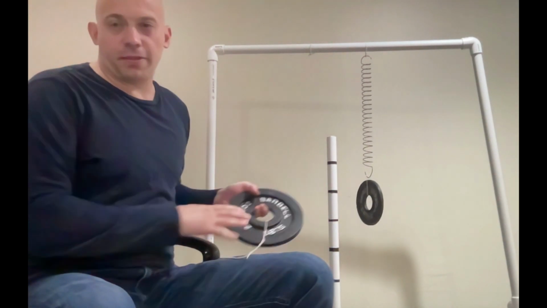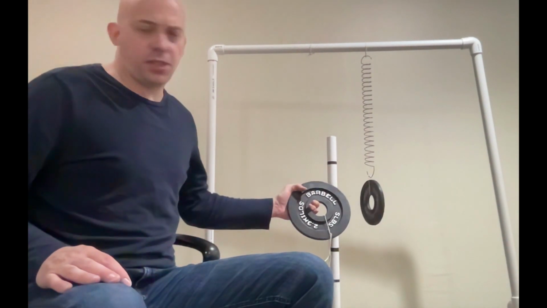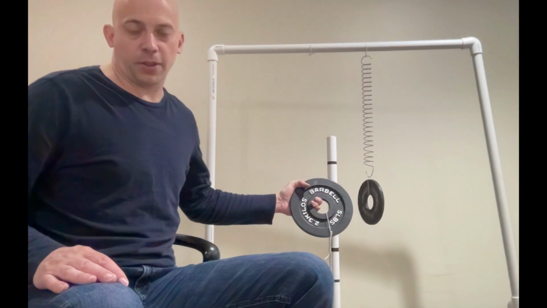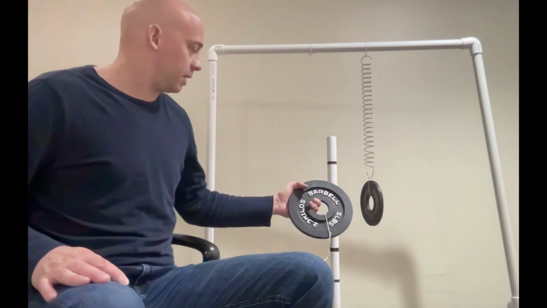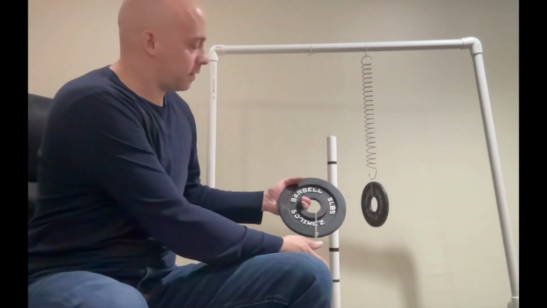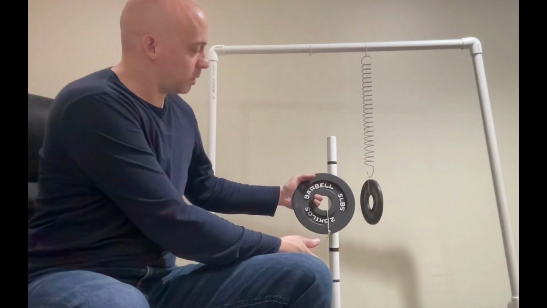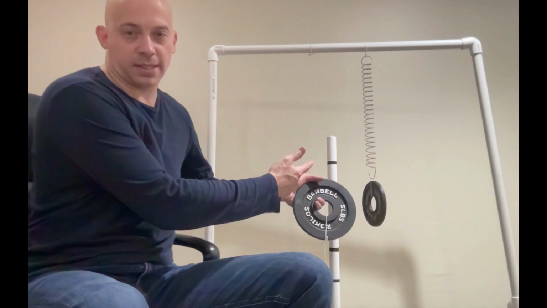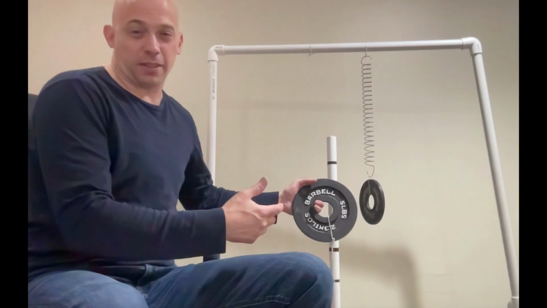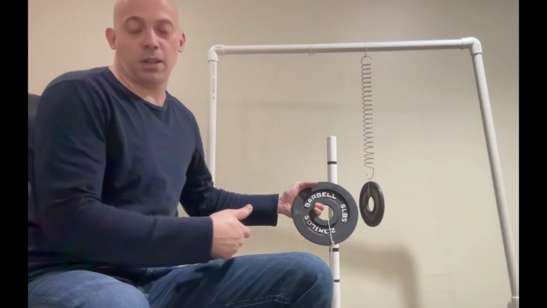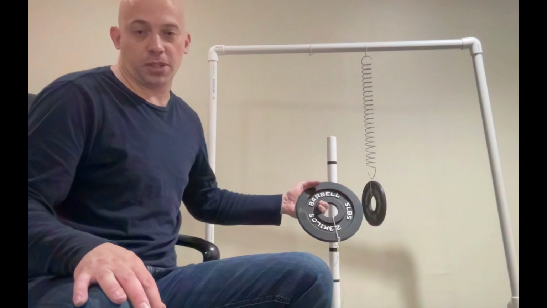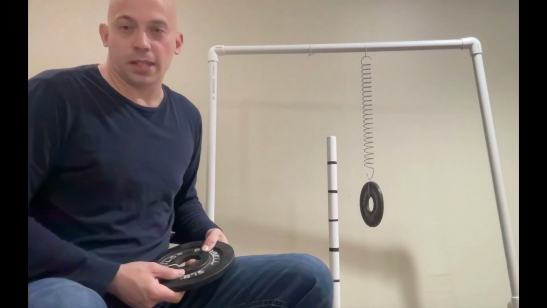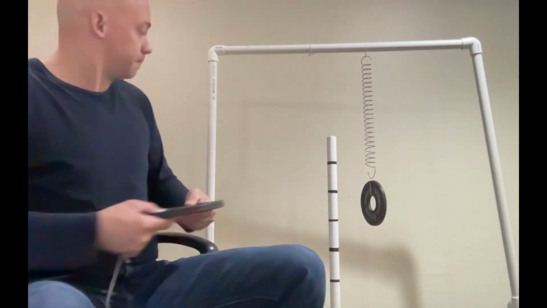So make a prediction for yourself. Do you think the size of the mass will influence the frequency and period of the oscillator? Do you think the frequency of oscillation will go up when I hang the larger mass from that same spring? Do you think the frequency would go down? Or do you think the frequency will just stay the same no matter what? Make a prediction for yourself, and then we'll try it.